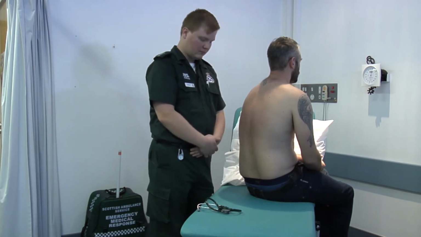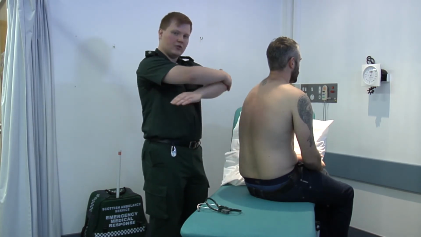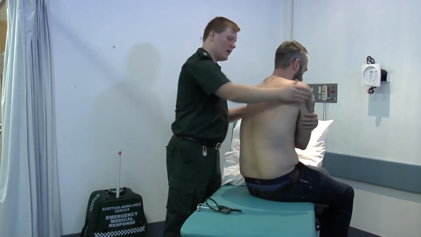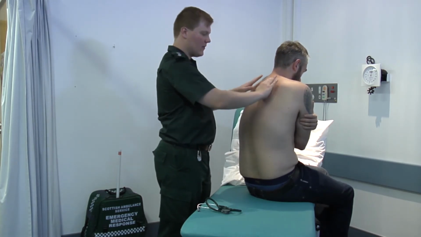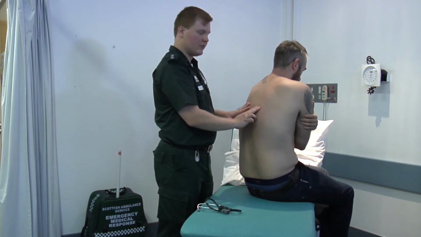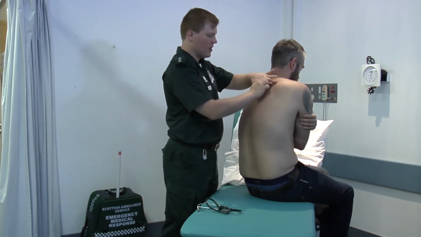Once I've done that, I'm going to percuss, and for this I'm going to get the patient to cross their arms in front of their chest, and what that does is it sort of wings the shoulder blades slightly out of the way, giving us better access to the underlying posterior ribs. I'm going to percuss down, again in a J shape, comparing both sides.